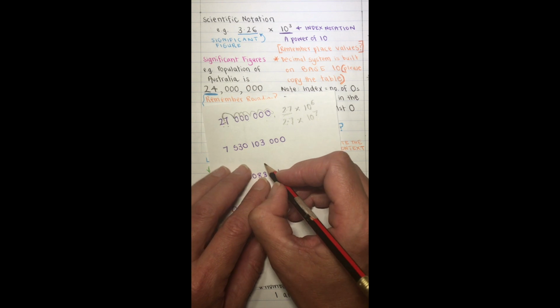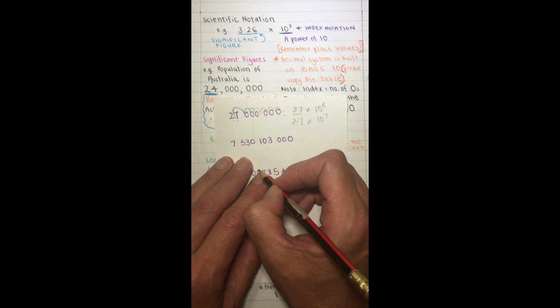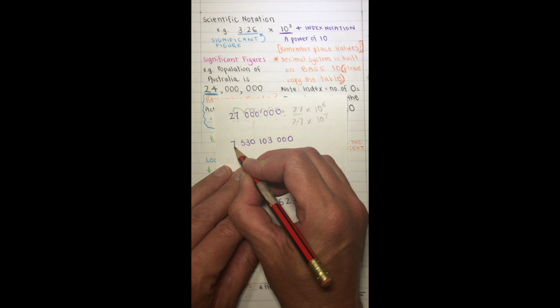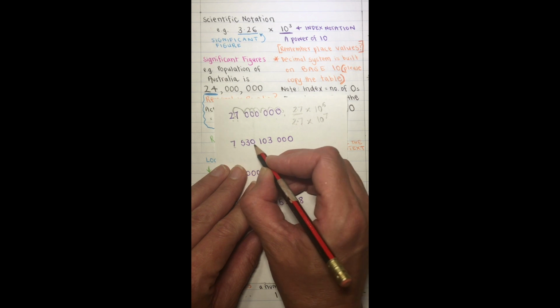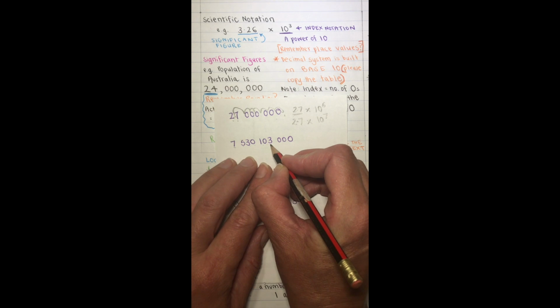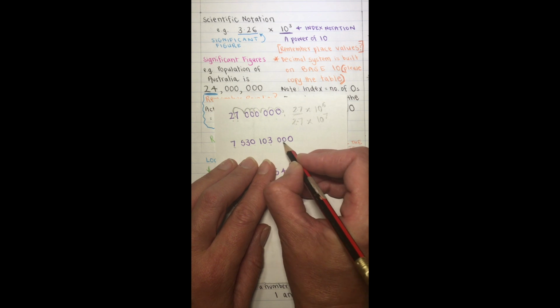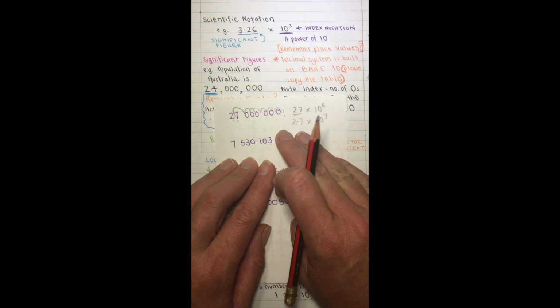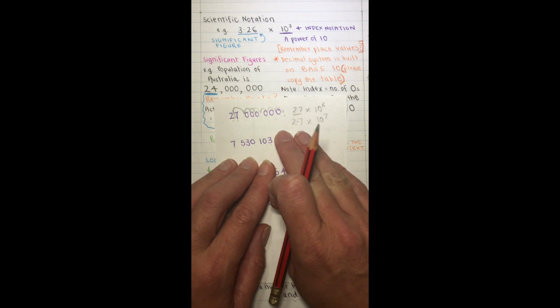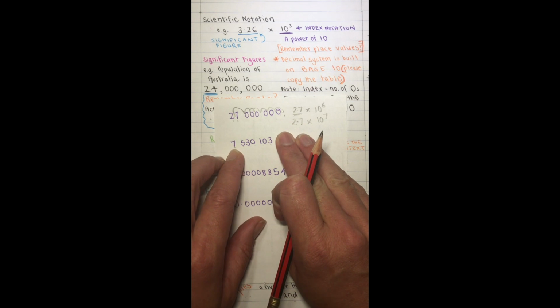Let's practice on this one. Here I've got more numbers. So there's my first number that's not a 0, but I've got 1, 2, 3, 4, 5, 6, 7 significant figures before my 1, 2, 3. Now this is definitely 10 to the power of 3. Cool, but that's definitely not a number between 1 and 10.